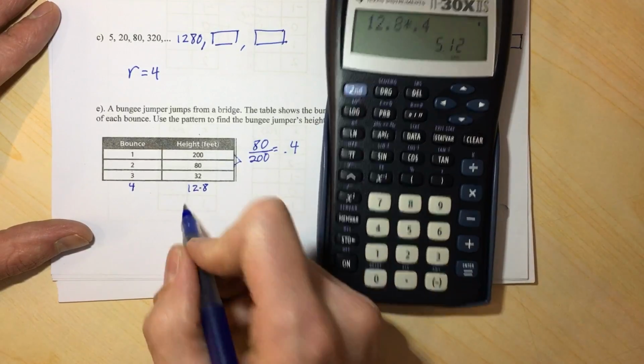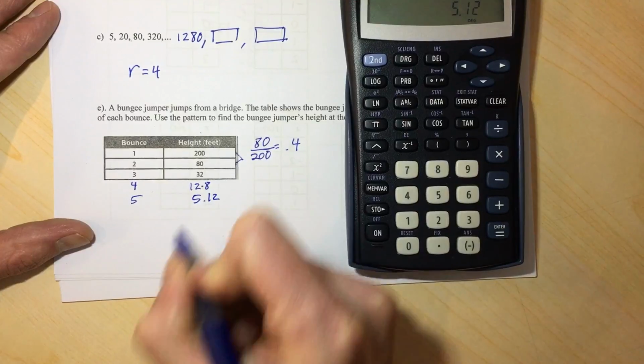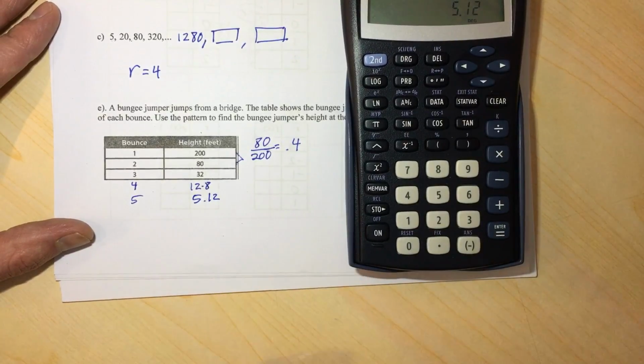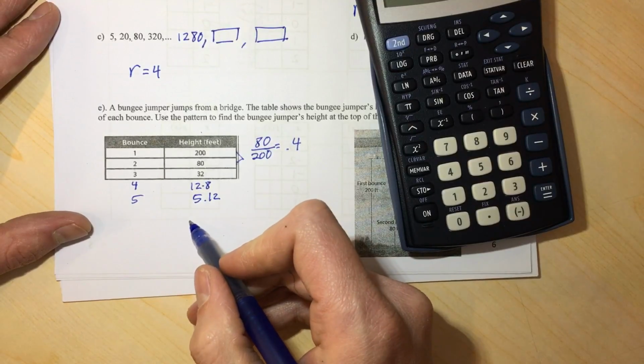So it's whatever that multiplier is, that's what you're going to multiply by each time. So on the fifth bounce, we are 5.12 feet off the ground.